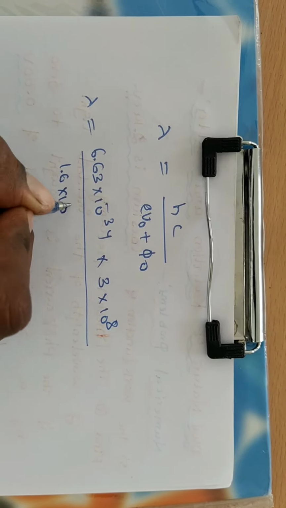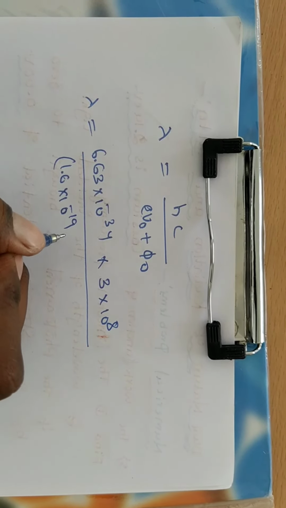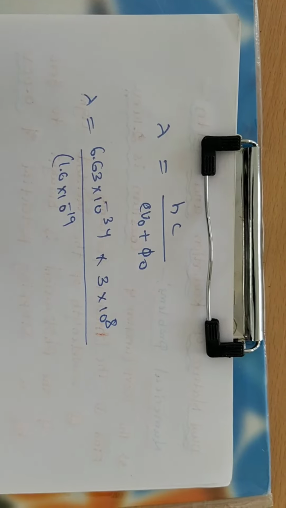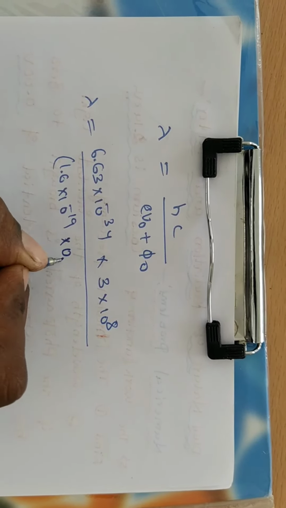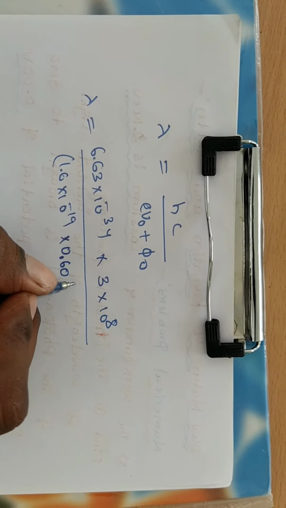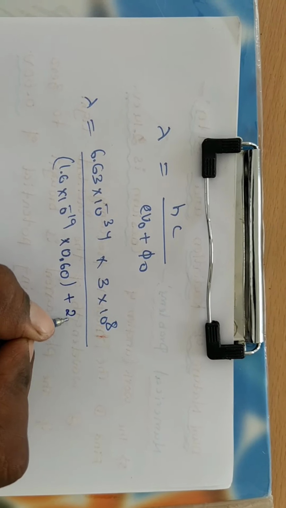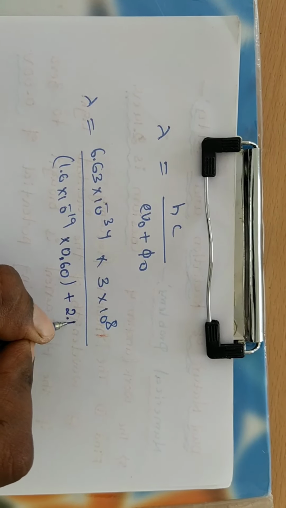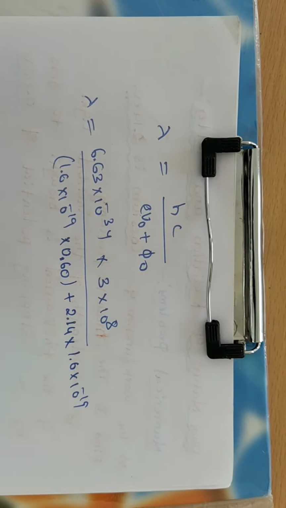What is the value of V naught? 0.60 volt, plus work function value 2.14 into 1.6 into 10 to the power of minus 19.